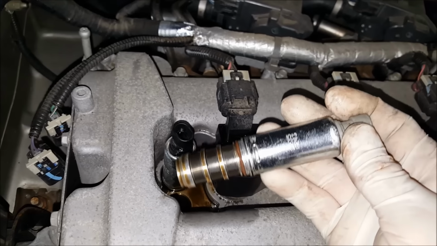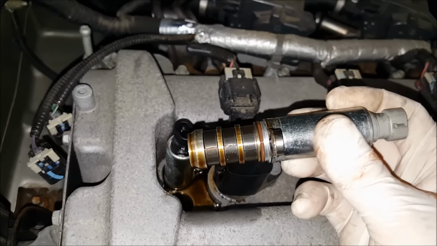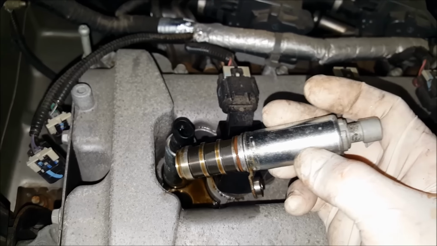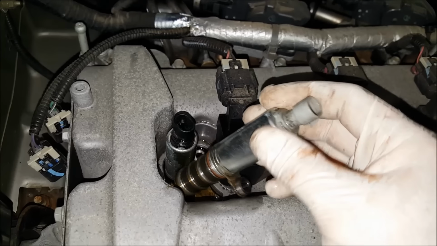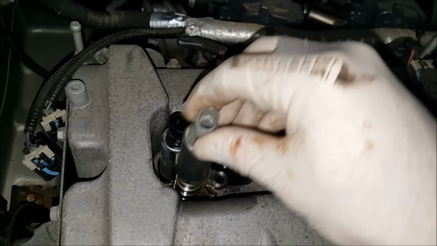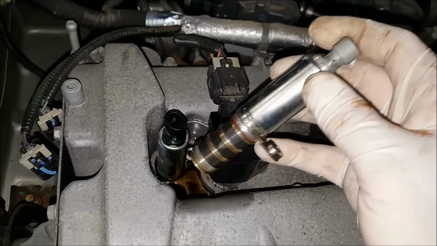Now what that code indicates is that this valve solenoid actually got stuck in the advanced position, and this can cause the vehicle to stall or run poorly. These things get extremely hot sitting up here in the valve cover, and they are very prone to failure.